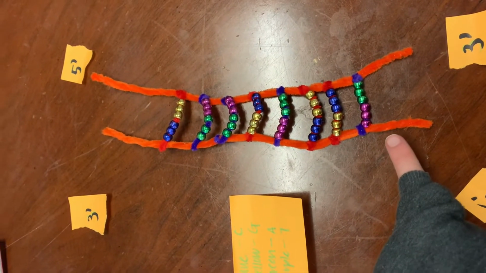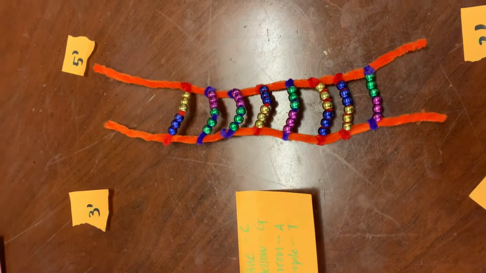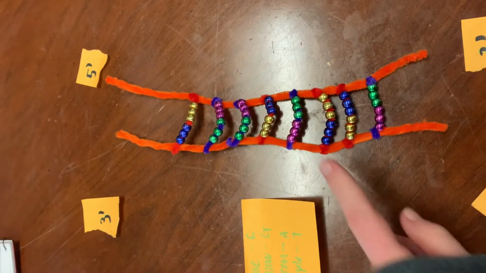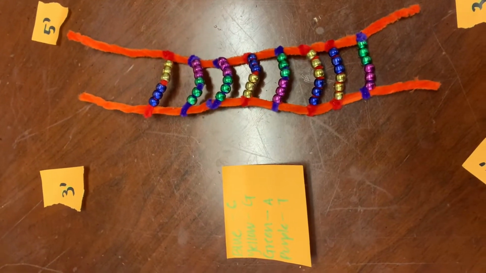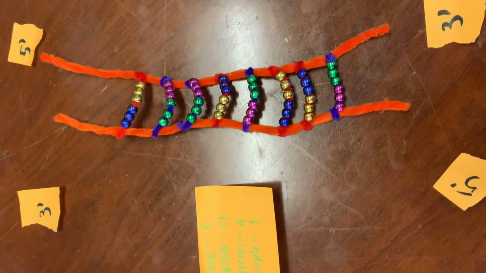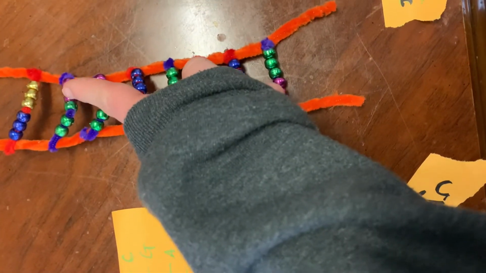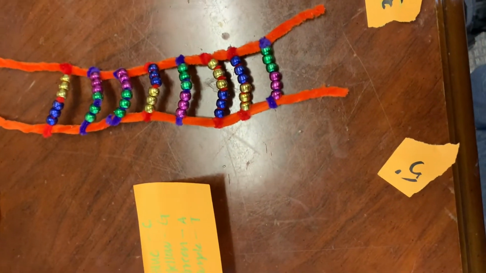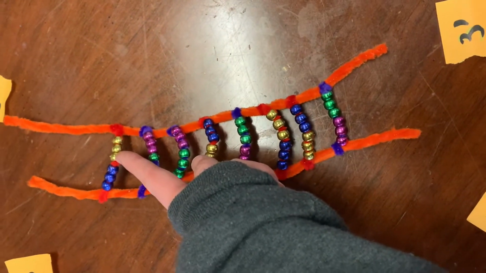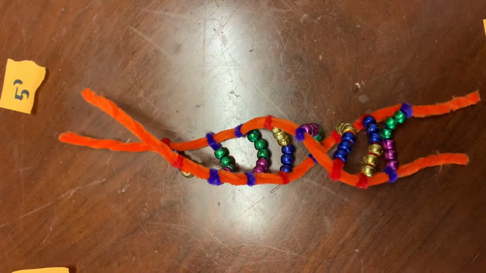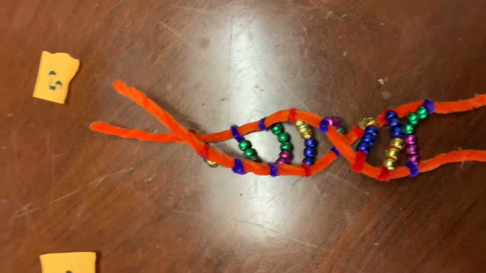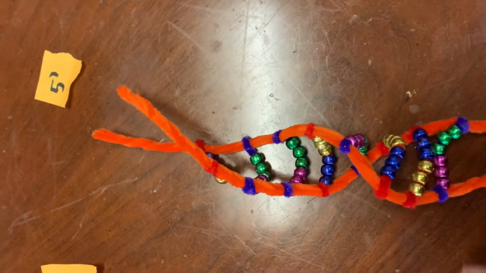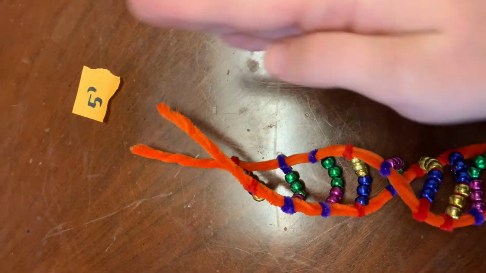The orange pipe cleaners represent the phosphate sugar backbone, and the beads in the middle represent nucleotides and base pairing. A's match with T's and require 2 hydrogen bonds in the middle, and C's match with G's, which require 3 hydrogen bonds in the middle. Now that I've twisted this DNA, we can determine handedness. DNA is right-handed because it is twisted up and to the right.